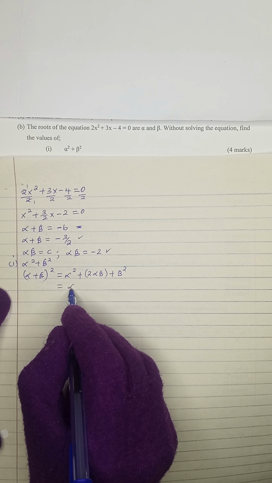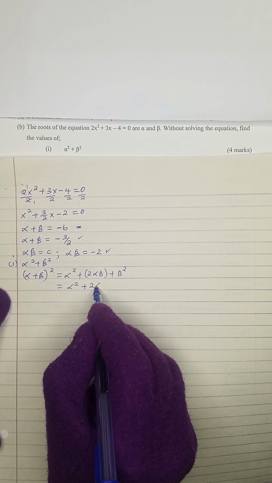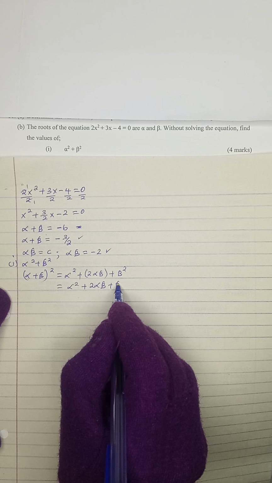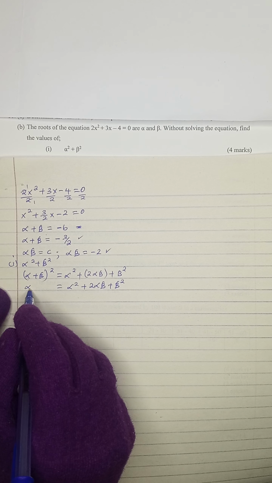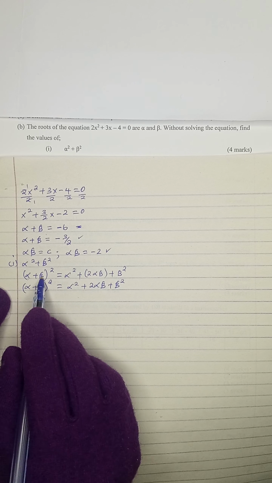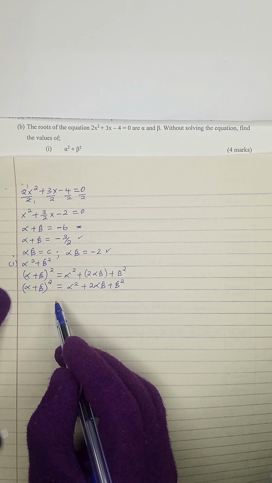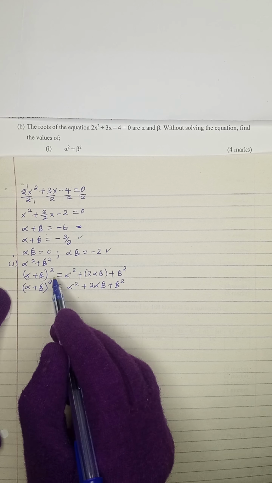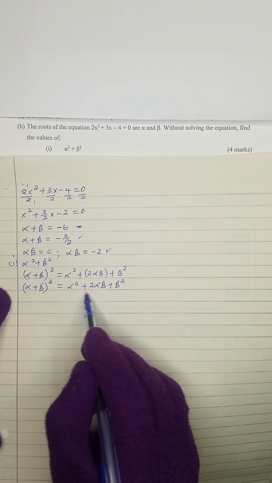So I will have alpha squared plus 2 alpha beta plus beta squared equals alpha plus beta squared. You can even expand using the long way, whereby you have alpha plus beta times alpha plus beta, and you'll still get the same thing.